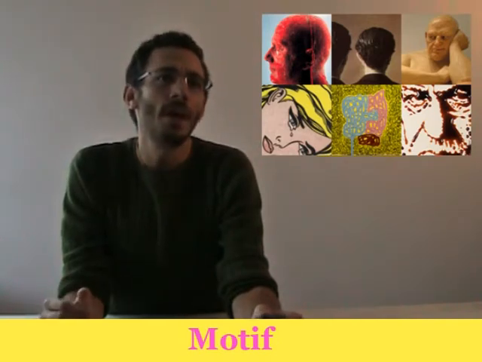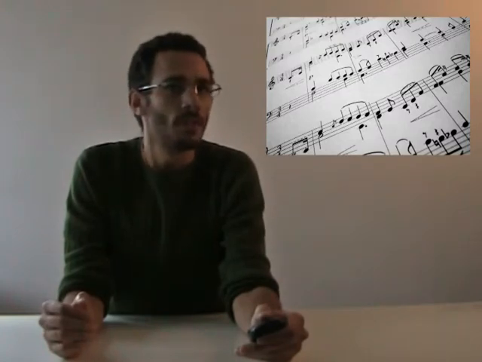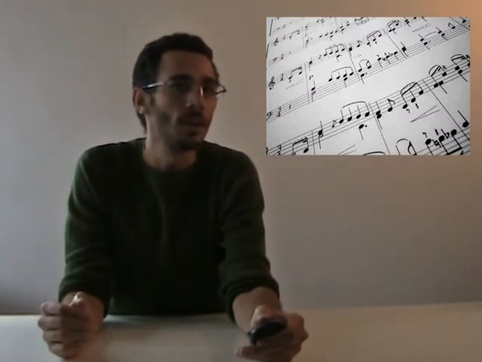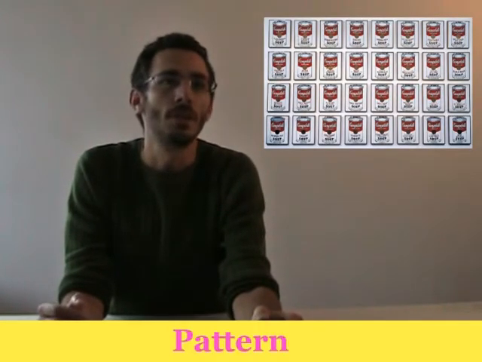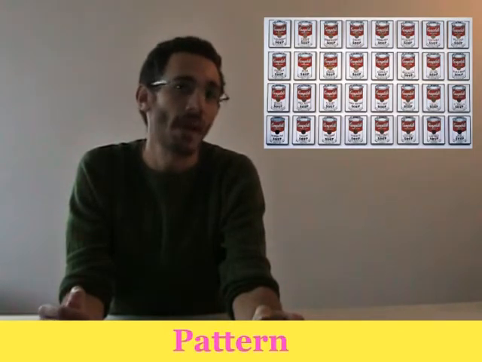Motif describes any element that repeats. In the musical arts, a motif can be the repeating melody in a song. In dance, it can be a repeated gesture or movement. And in the visual arts, a motif can be a continuing element such as pattern.